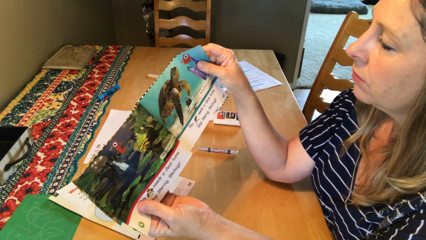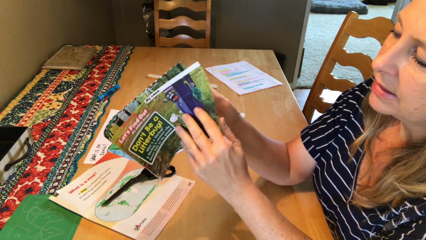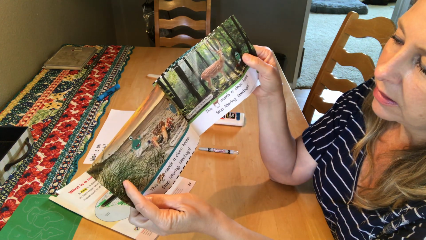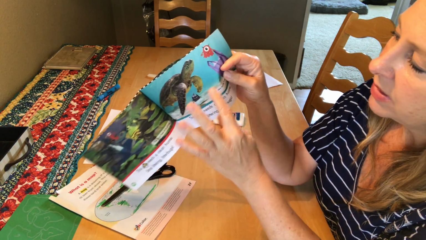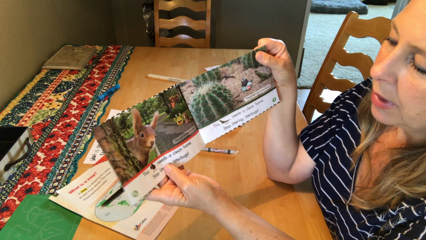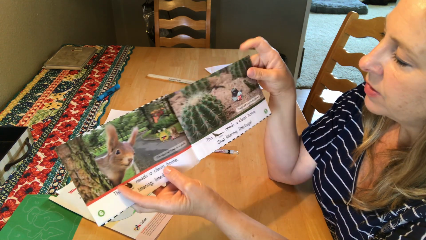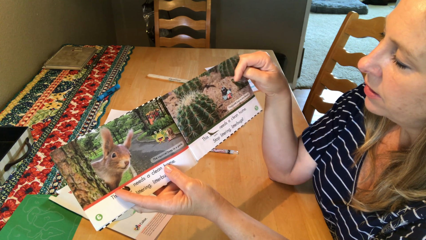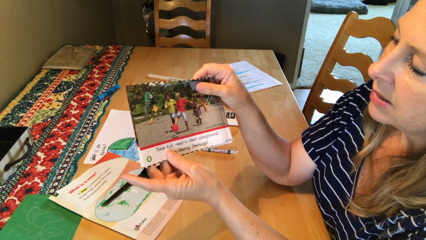So throughout this book, there's some land and some water places. So here's the beach, here's the forest, here's a pond, here's the ocean with the sea turtle in it. Here's a park with a squirrel, and here's a desert here with a lizard. And on the back is a playground.